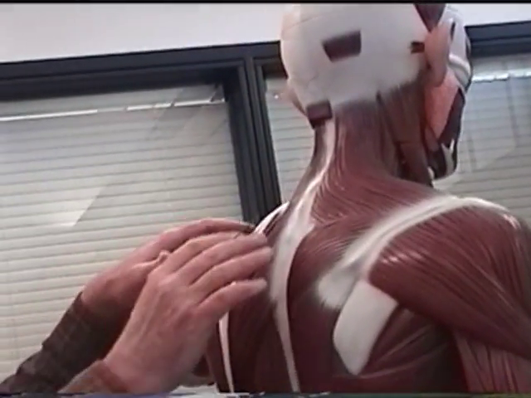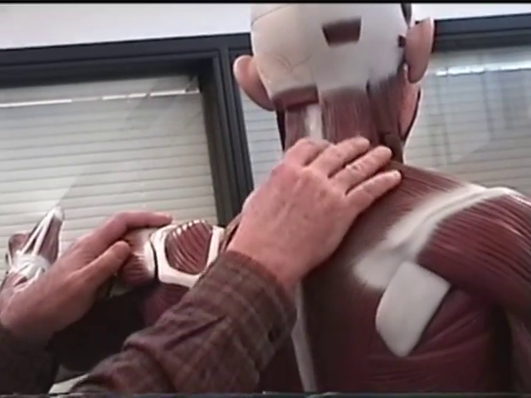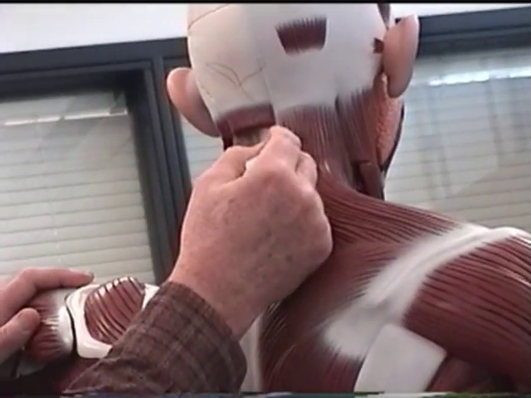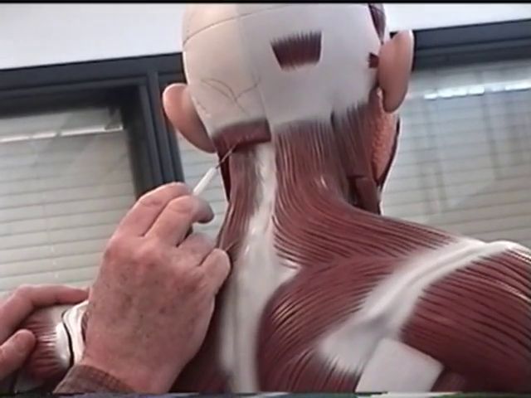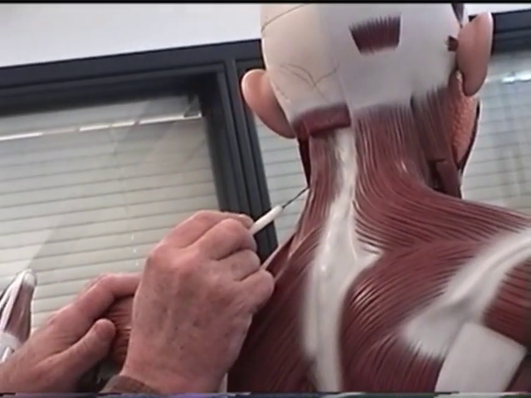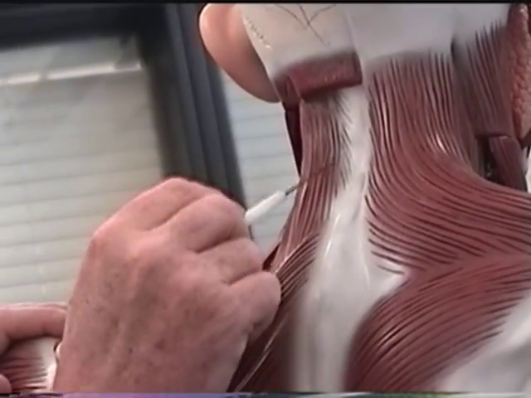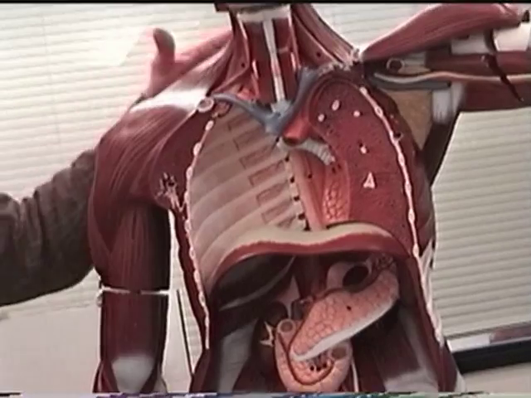If we look posterior, we were also talking about the splenius capitis. And on Big Bob, we can see on the superficial side, we have a muscle, the trapezius, in the way. So when that muscle's been cut, we can see an underlying muscle, which is the splenius capitis that we talked about earlier.